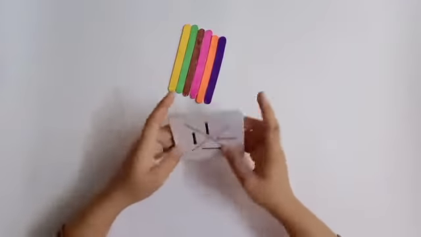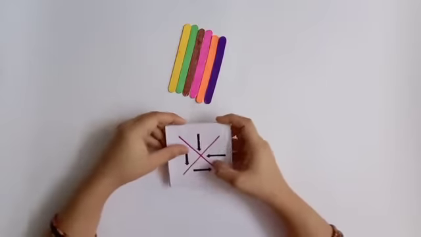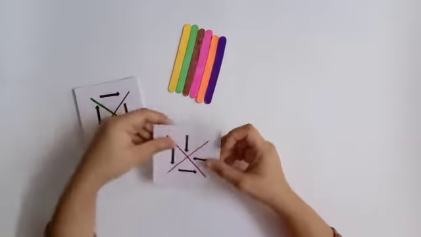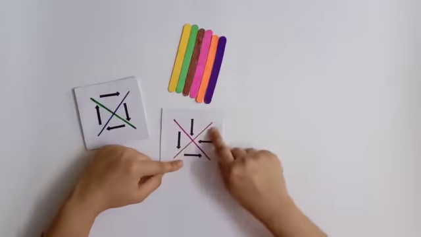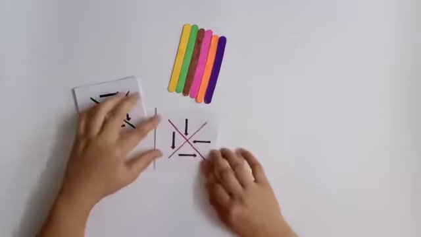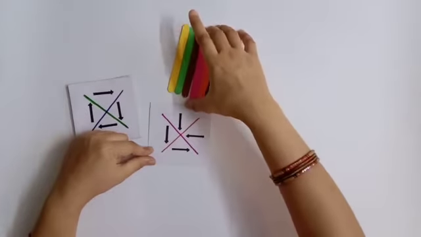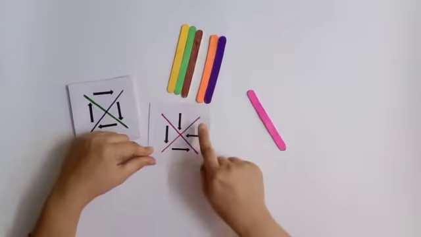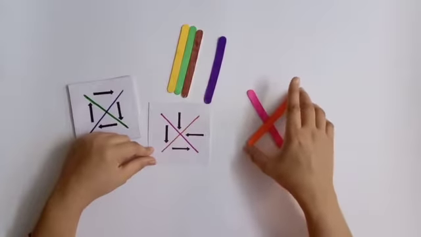So here, as you could see, I have prepared some task cards for this activity. So I'll place them here and we'll take one out of it. So here, as you could see, there are two slant lines but of different colors. So the child would choose the colors out of these ice cream sticks. The first one is of pink color, so the child would take it and position it in slant position. The other one is orange, so the child would place it like this.